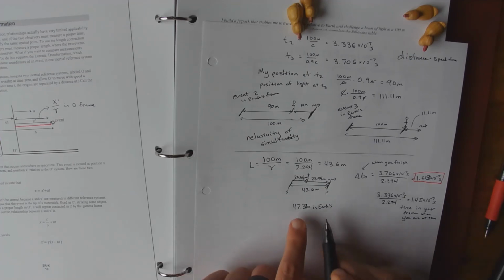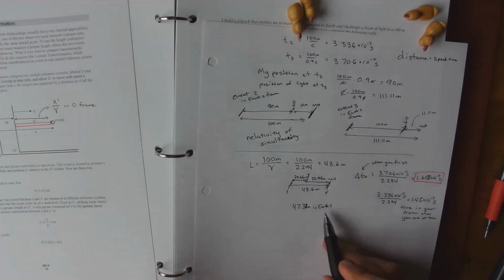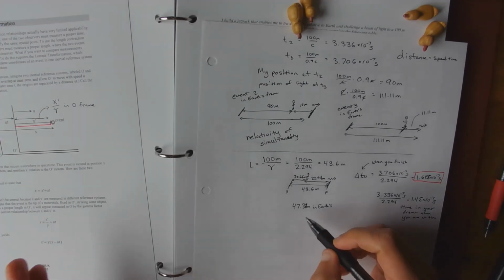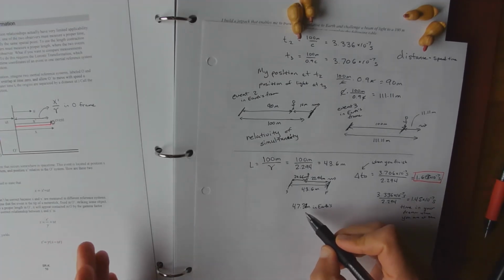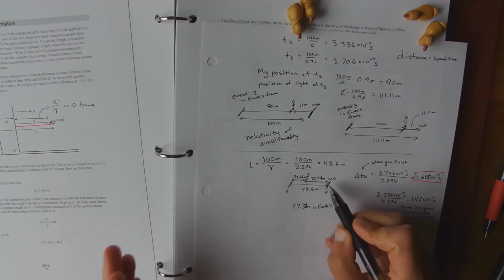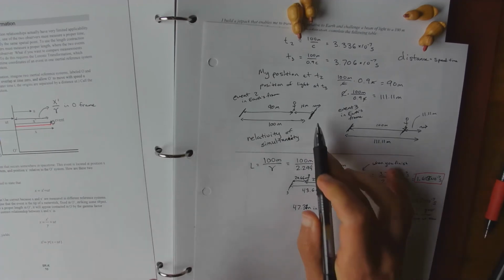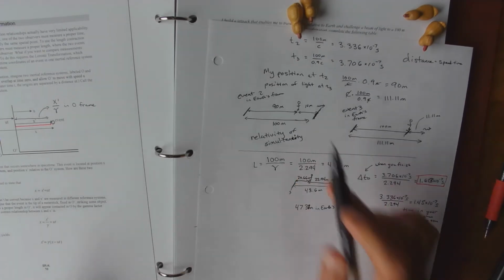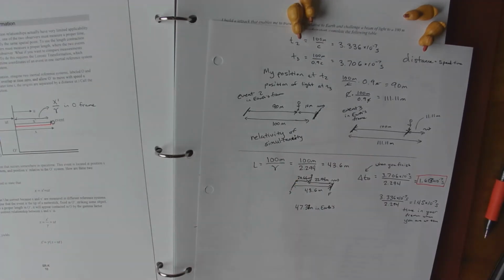Okay, so this is where you are. This is if there was a line on the track at 47.39 meters before you started running. You are at that line when you see the light cross the finish line. But in Earth's reference frame, when light crosses the finish line, you would be at the 90 meter mark. I hope that didn't confuse you more.